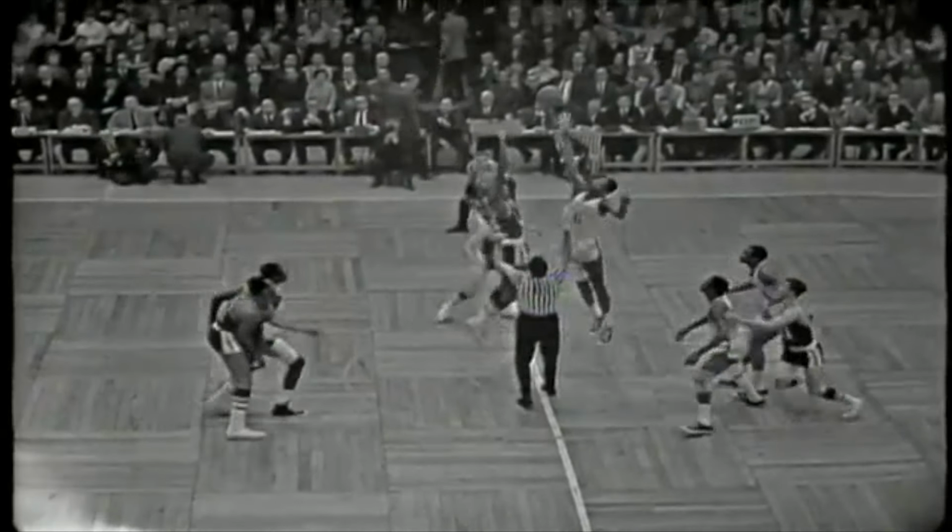They called the center because he was always in the center of the court, because they would do a jump ball after every single basket. Isn't that crazy? So the center never really strayed that far from the middle of the court.